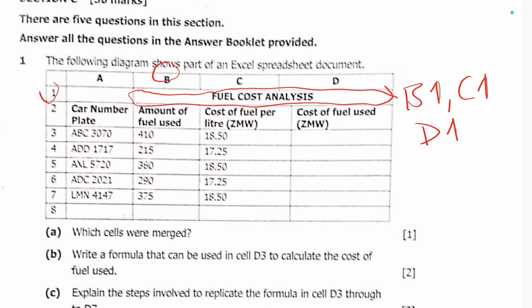Simple. The next question says, write a formula that can be used in cell D3 to calculate the cost of fuel. This is very simple. They are asking us to write the formula for calculating the cost.